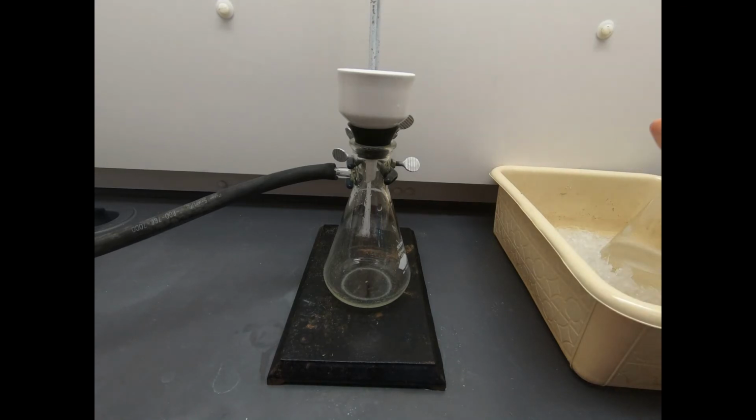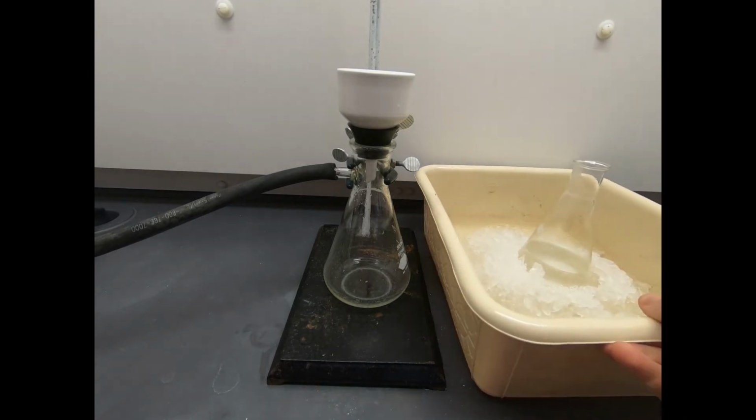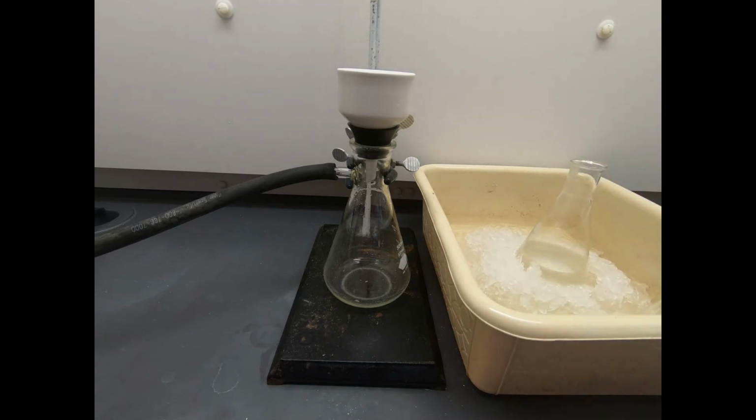Now notice I've left the solution, it's hard to see off camera here, but I've left the solution on the ice. Very often when students do filtrations, they say, oh, I'm done cooling this. And then they'll put it on the bench top and it'll start warming up. Well, what can happen as it warms up is you might start dissolving your material. So keep the flask on the ice. Don't put it on the bench top to let it warm up. You put it on the ice to keep it cold, and you want it to stay cold.